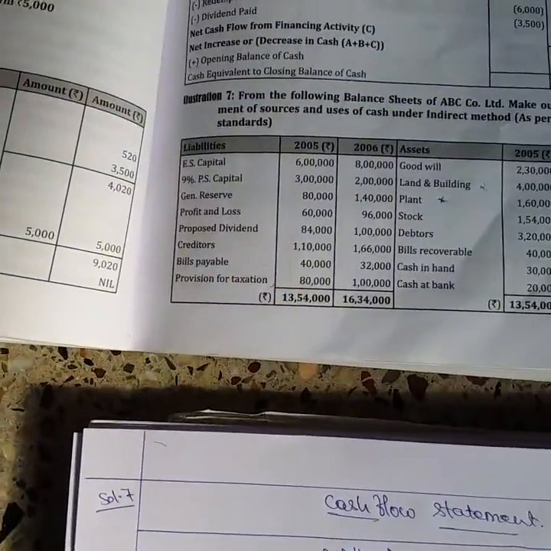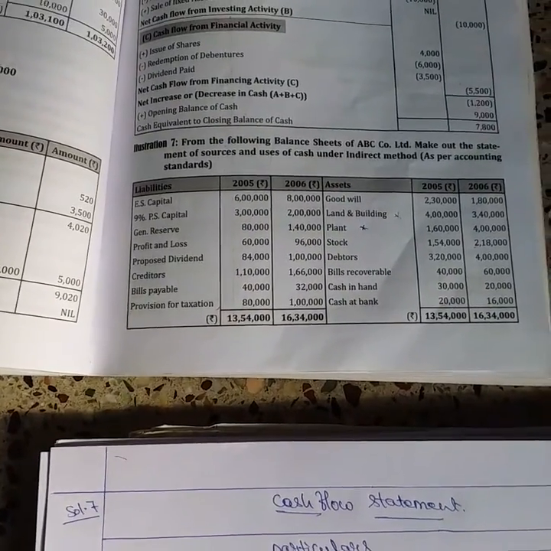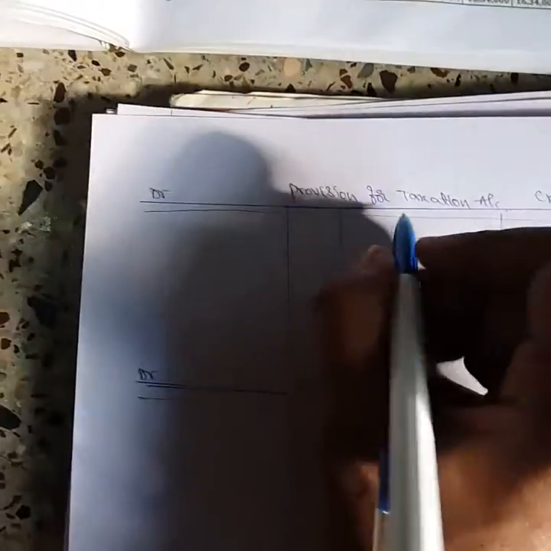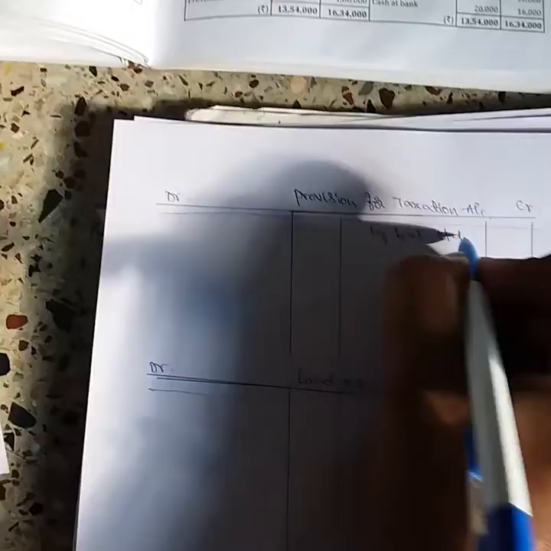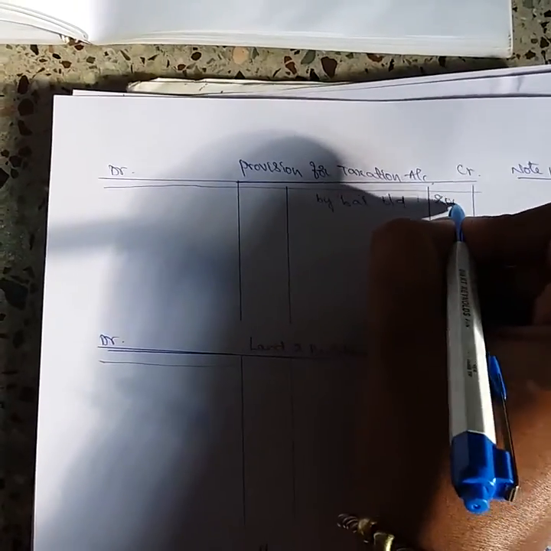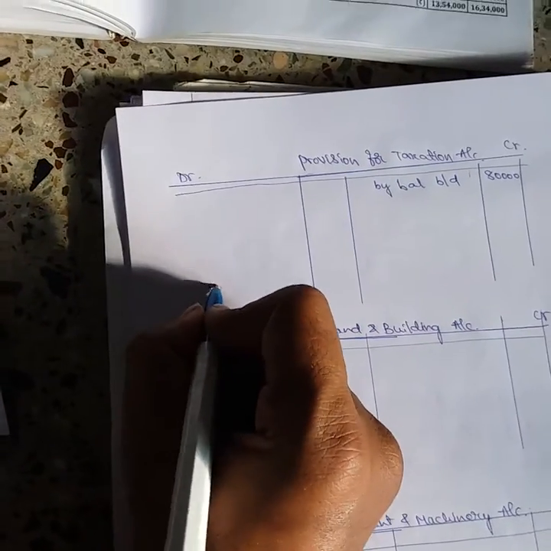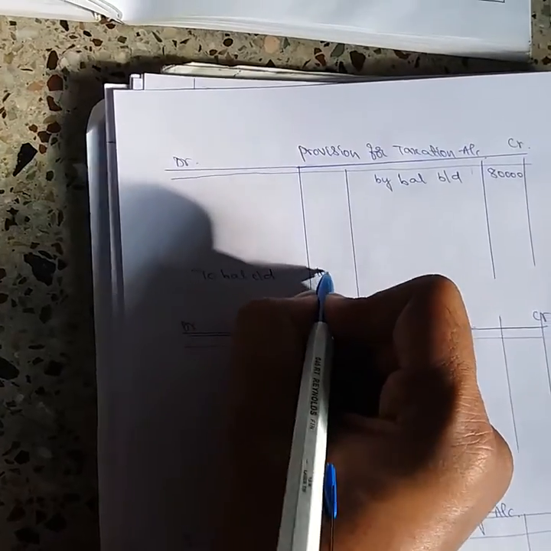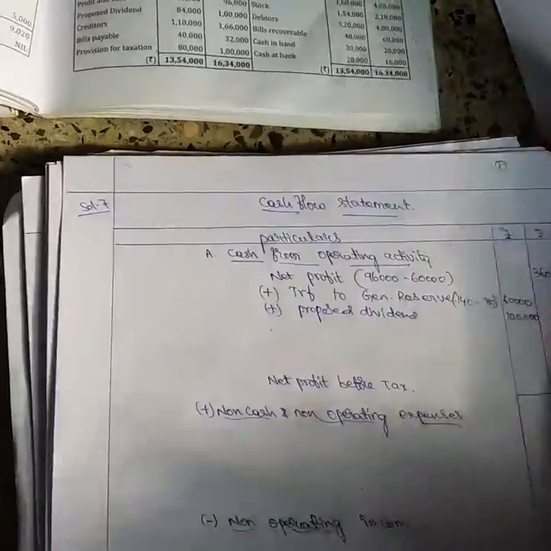Next, provision for tax. Opening balance 80,000, closing balance 1 lakh. Provision for tax, opening balance, liability will have credit balance, should be brought down on credit side by balance brought down. Opening balance is 80,000. Closing balance, to balance carried down, 1 lakh. Okay, we have taken opening and closing balance.